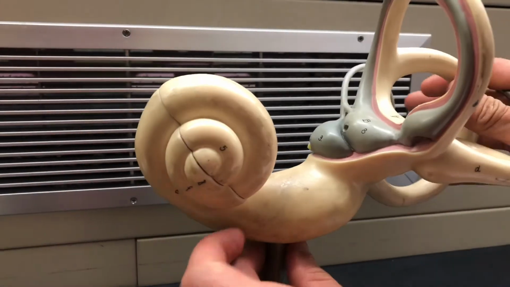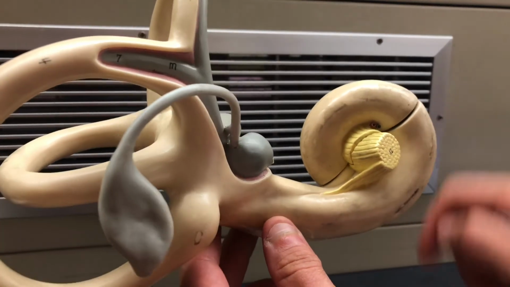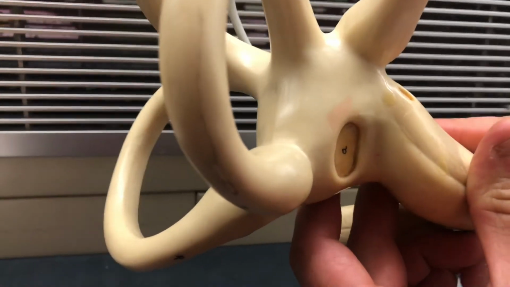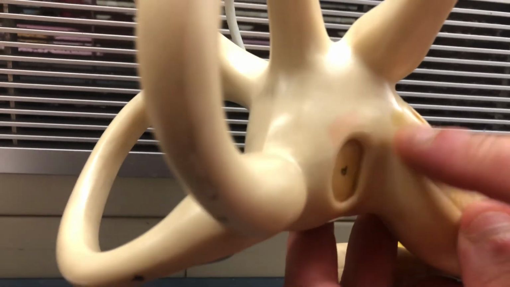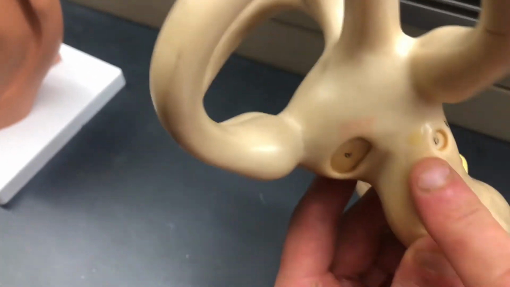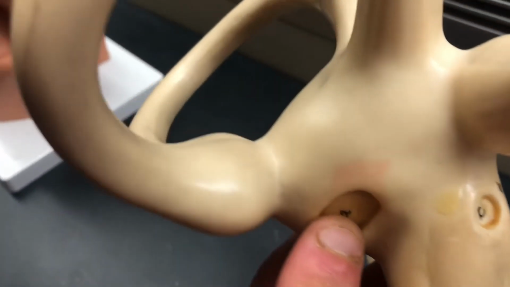So if we look around at this structure, it is bony in nature, very solid in nature. But if we turn it to the underside, we can see two structures here. We see an oval-looking structure, and we see a circular-looking structure. What we need to know is that the oval window is where the stapes is going to sit.